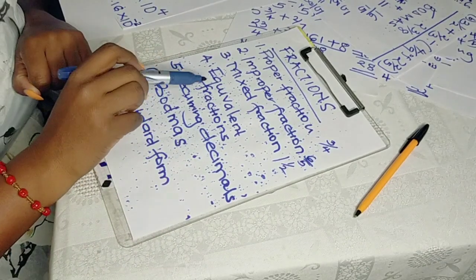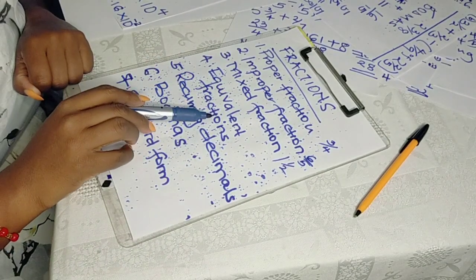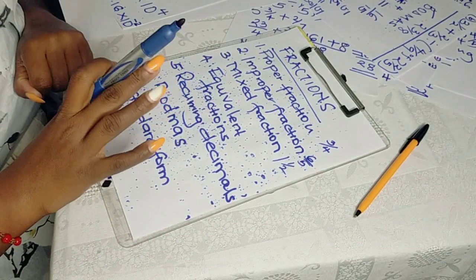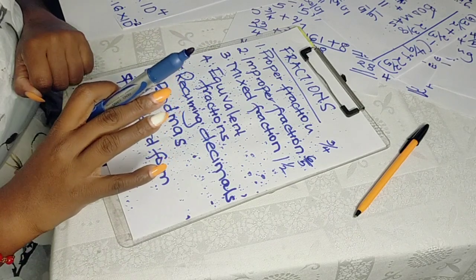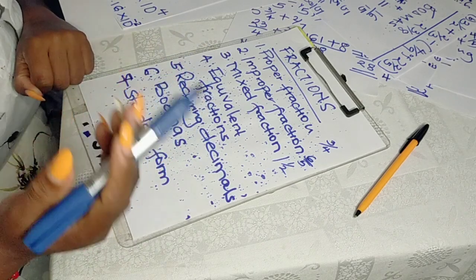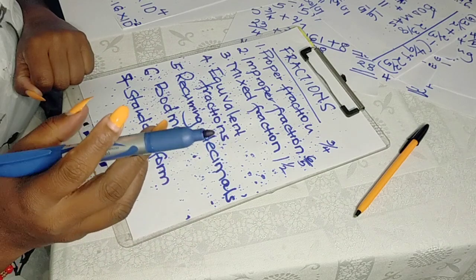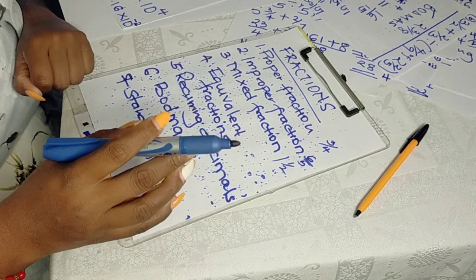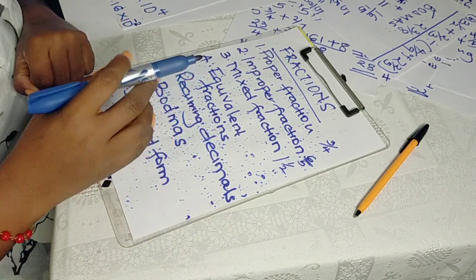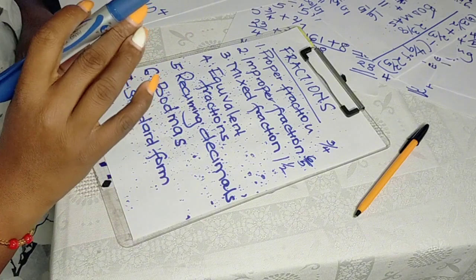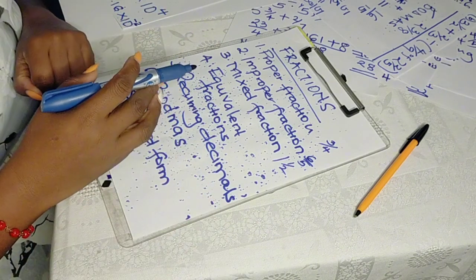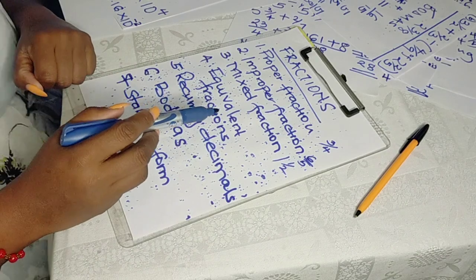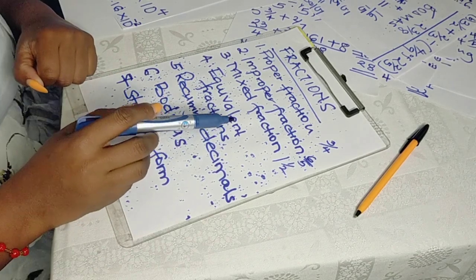We have looked at equivalent fractions whereby if we multiply both the numerator and denominator by the same number, we come up with another equivalent fraction. And if we divide both numerator and denominator by the same number, we will get another equivalent fraction.